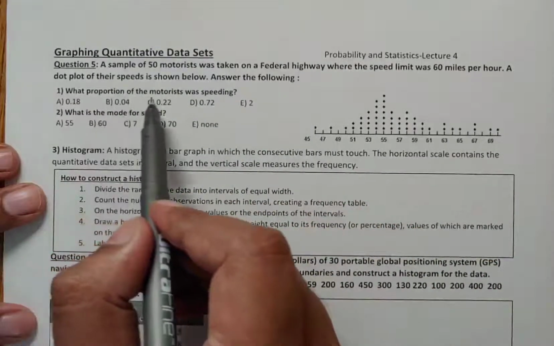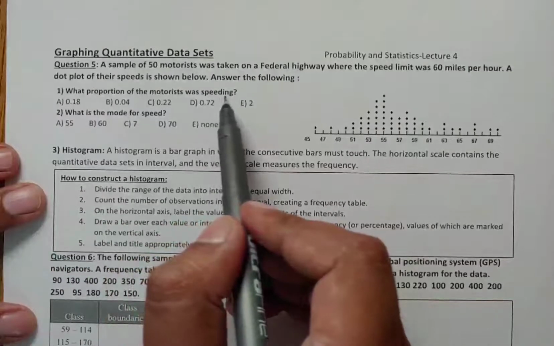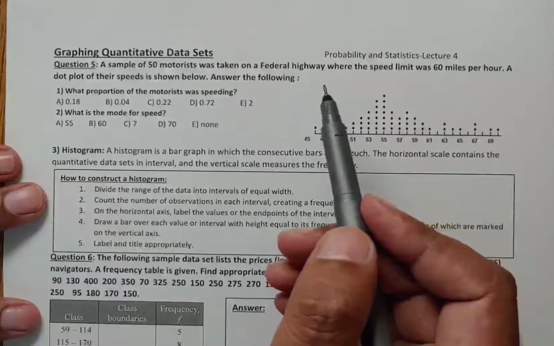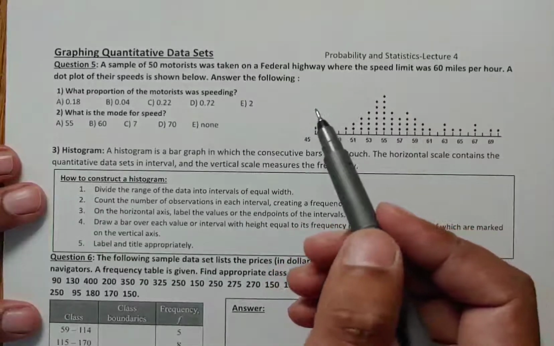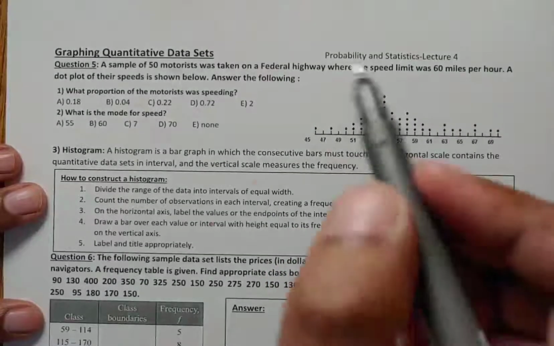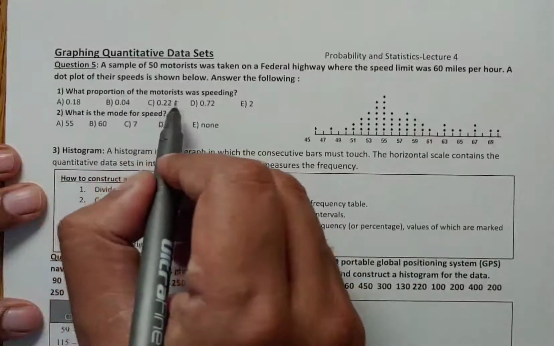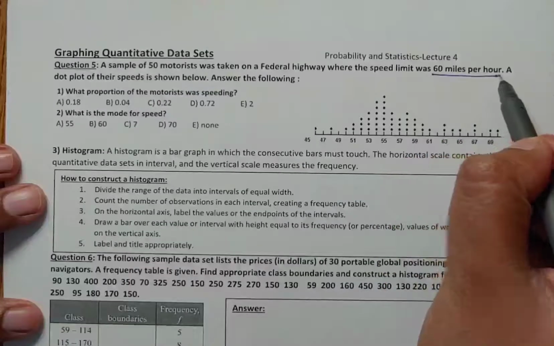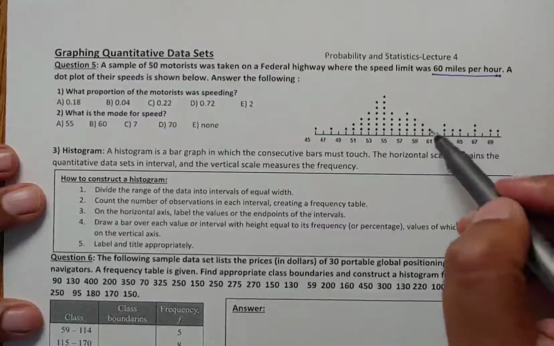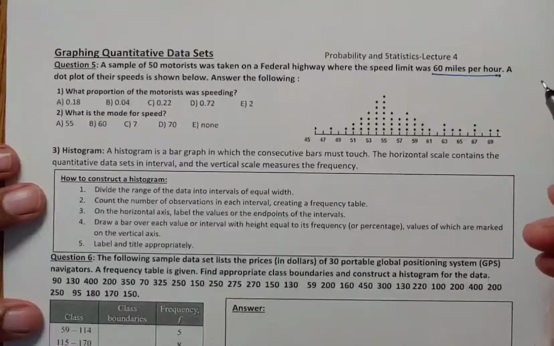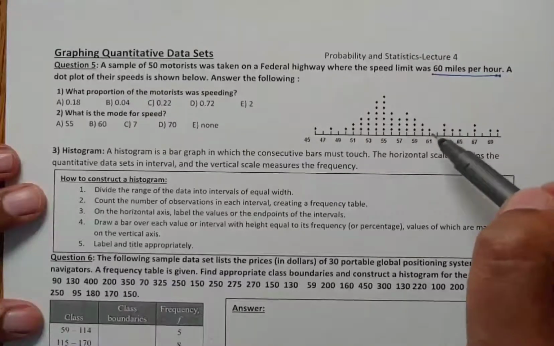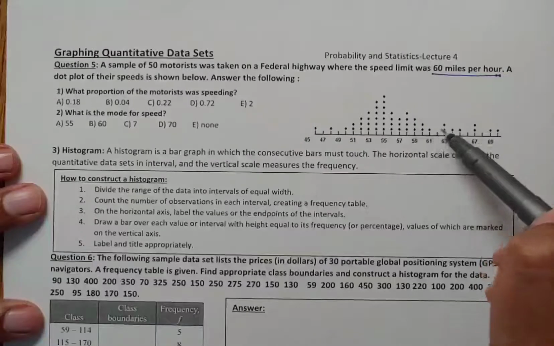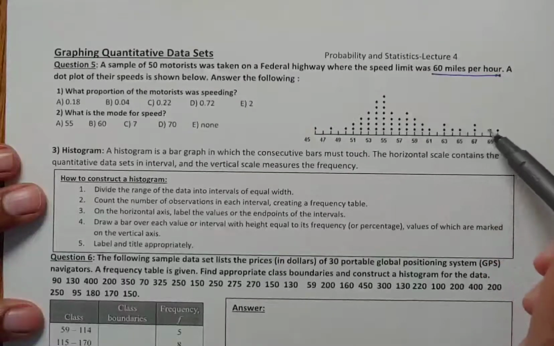What proportion of the motorists was speeding? Remember what we did for proportion? For proportion, we divide by the total, right? The speed limit was 60 miles per hour, so any speed above 60 was speeding. So how many are above 60? We get 1, 2, 3, 4, 5, 6, 7, 8, 9.